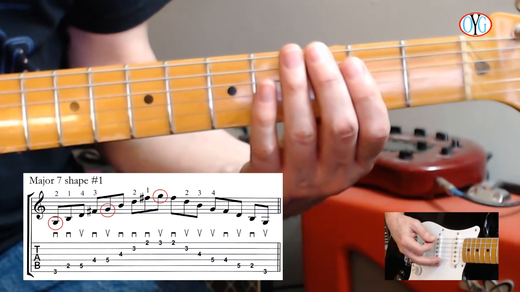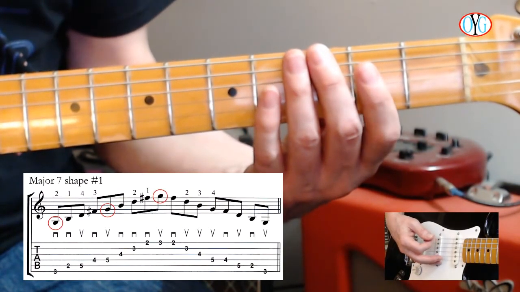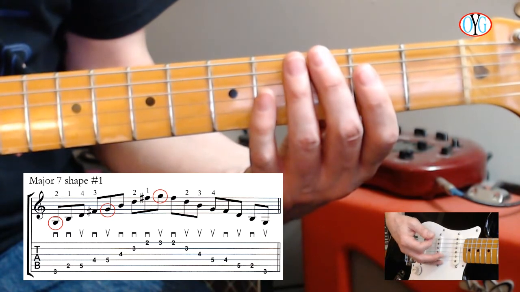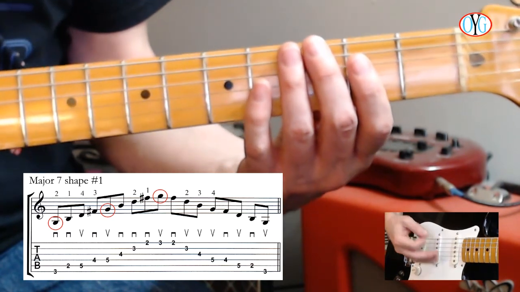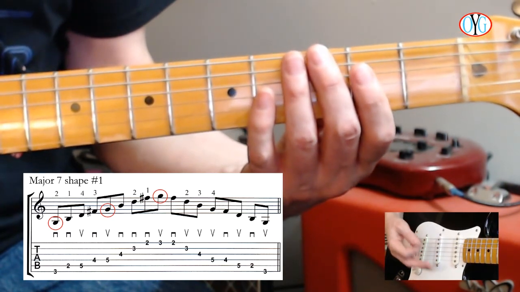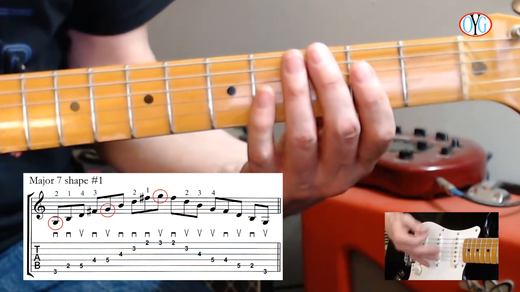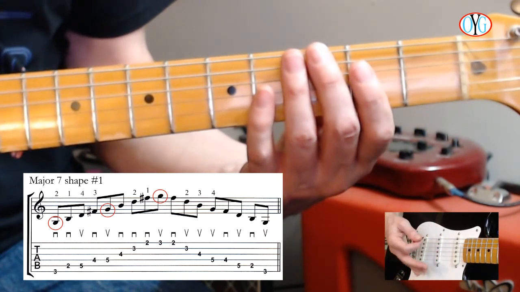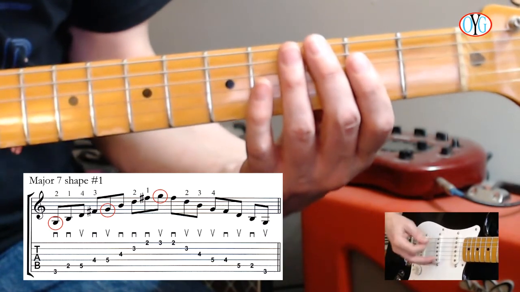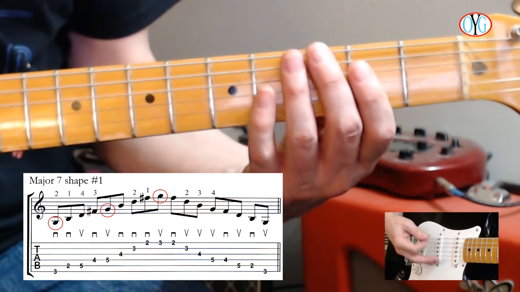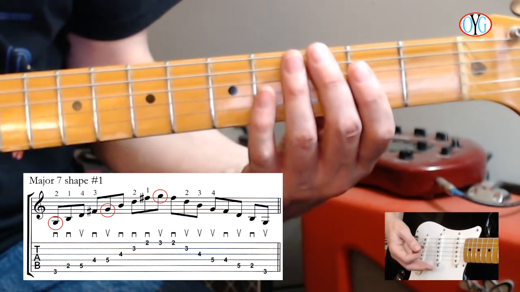The first chord, as we mentioned before, is a major 7. So we're going to arpeggiate the major 7. The major 7 chord is composed of 1s, 3s, 5s, and 7s. That's it. You're playing no other notes. Otherwise, it's a different chord. So every note you're playing is either a 1, a 3, a 5, or a 7.